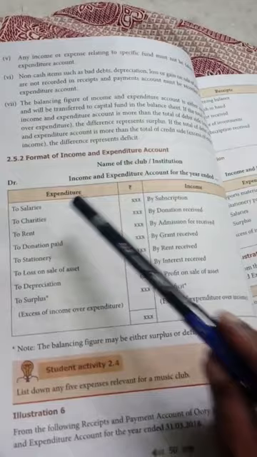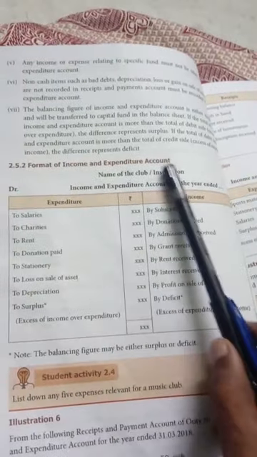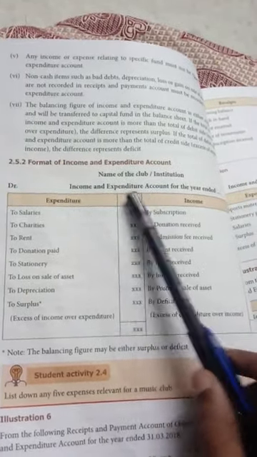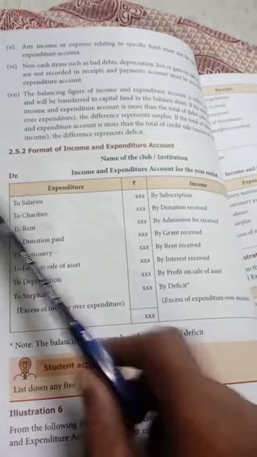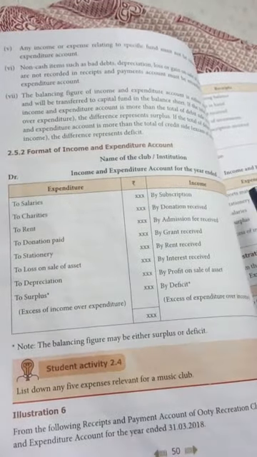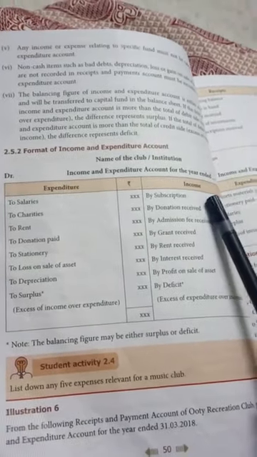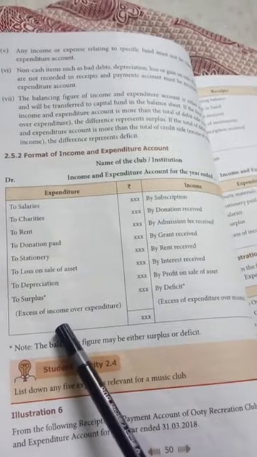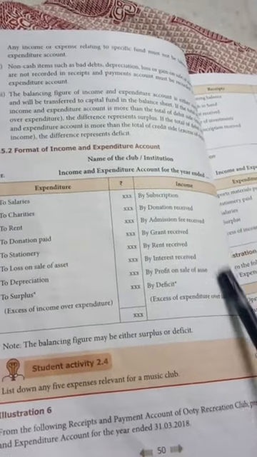Now you are going to see the format. See the format of the income and expenditure account. The income and expenditure account has two sides: one is the debit side, another is the credit side. As per the nominal account rule, all expenditures are recorded on the debit side, and all incomes are recorded on the credit side.